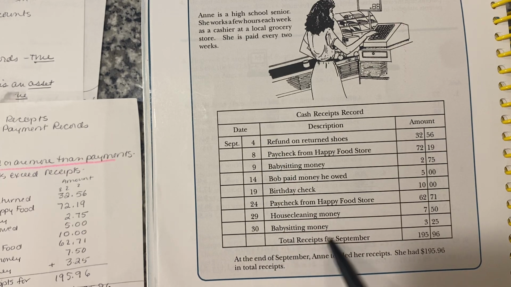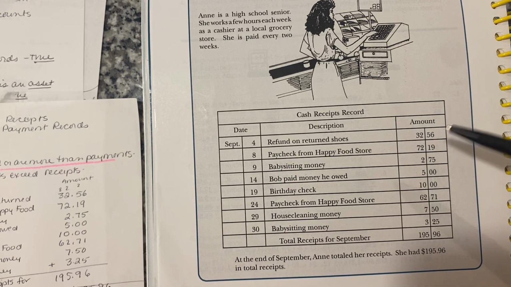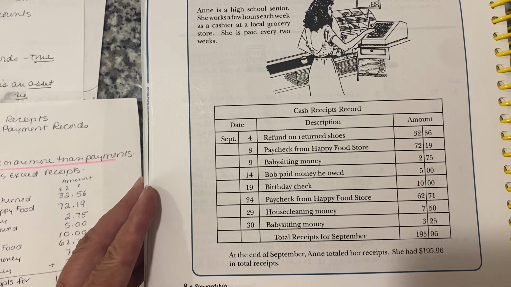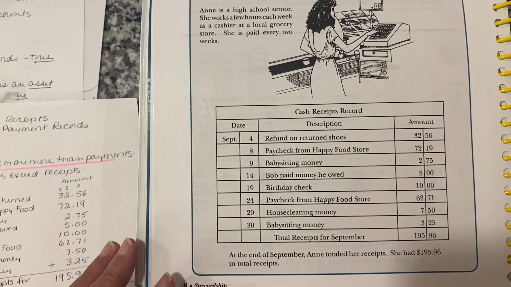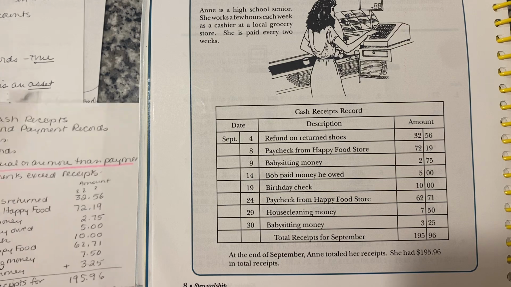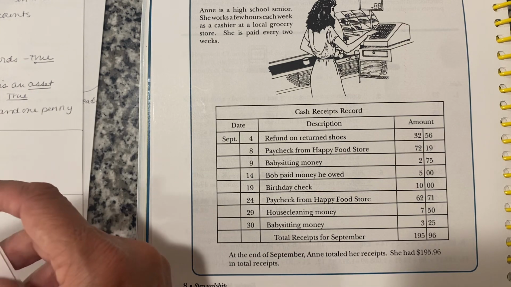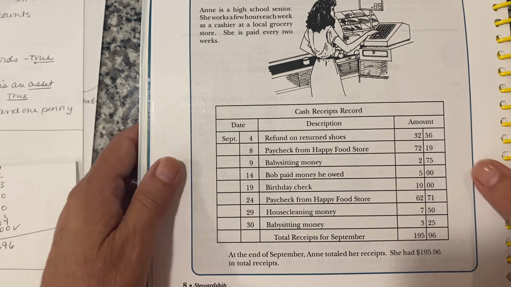And so then she totals them up. And here's easy to total when you have the amounts and you have all the cents. And you have where the decimal point is, you're going to have a line. So you basically are going to add all the way down, add all the way down, and then you're going to add. And she had her total receipts for September were $195.96. So you're going to be doing this. Basically, this part is just addition. So let's go on. This is the cash receipts, but of course, she's going to have payments to do.